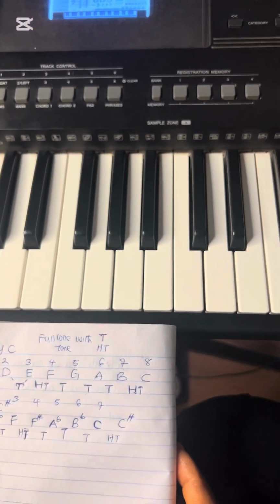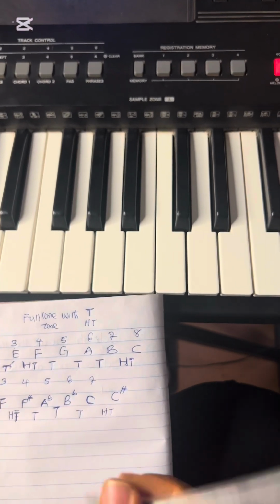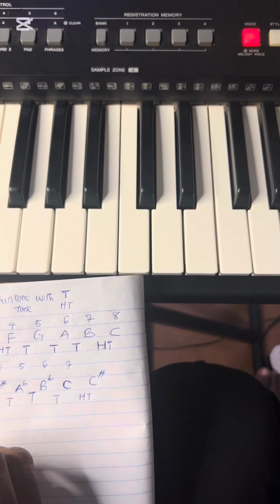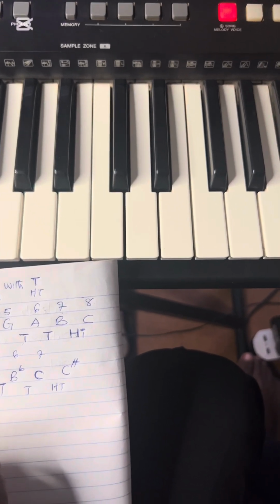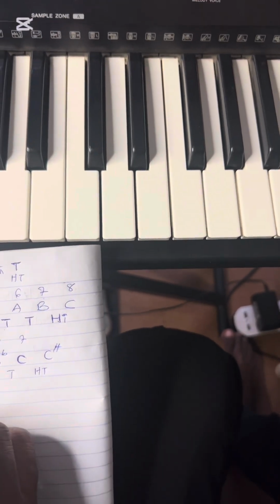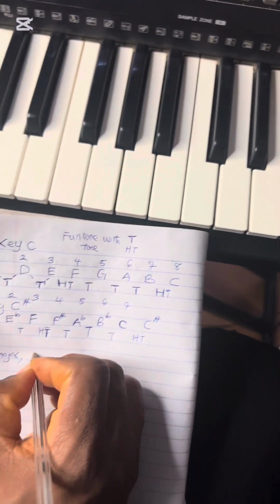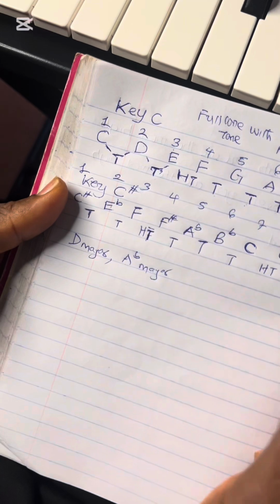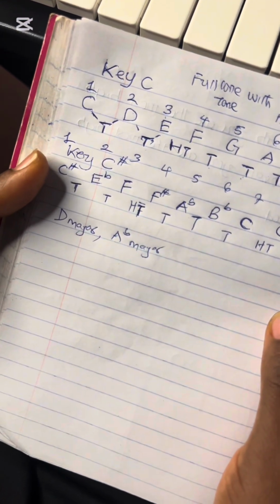Is that clear? Now, as your own assignment, I want you to find the notes that make up the D major scale and the A flat major scale, and then post it in the comment section. Let me see how you're following.